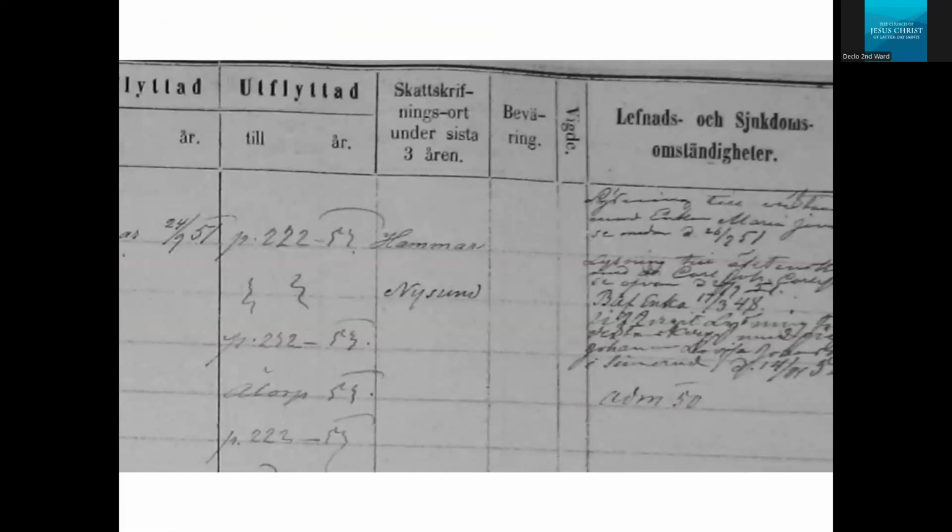Now, again, we want to look over at the side. And look, we've got moving out, telling us where the parents are moving out to. Moving out to page 222 in the year 53.